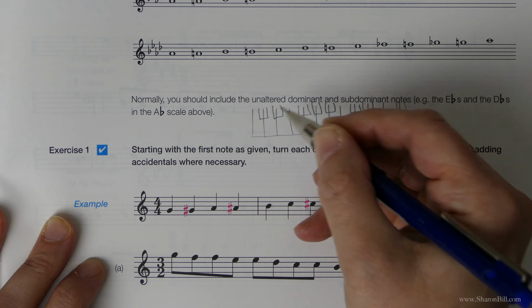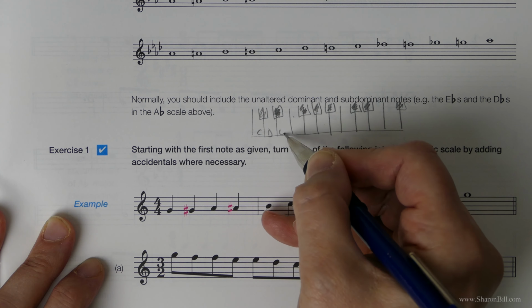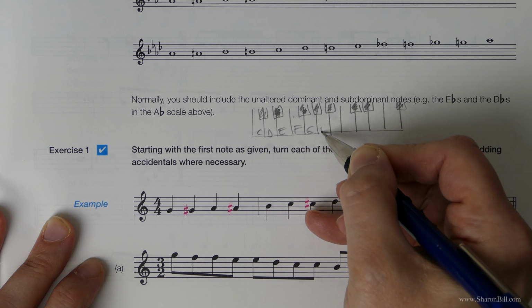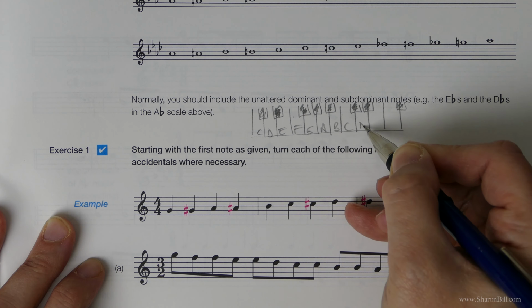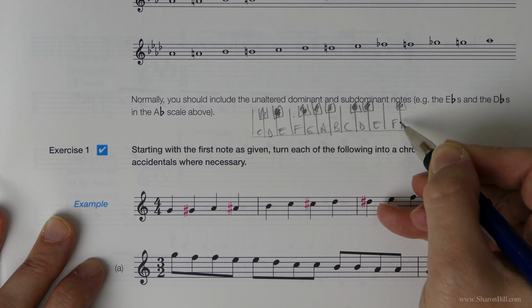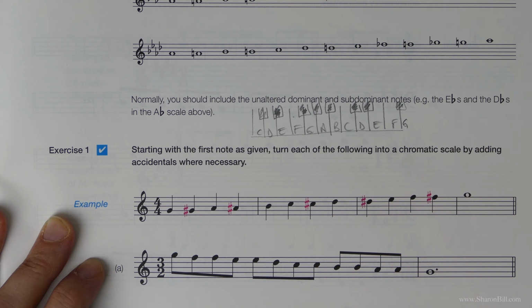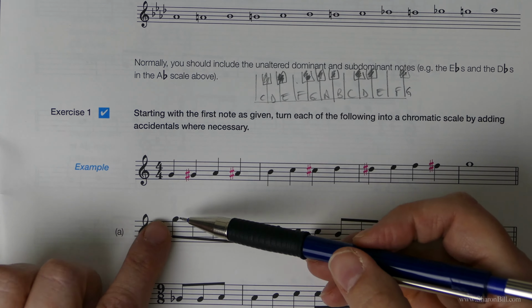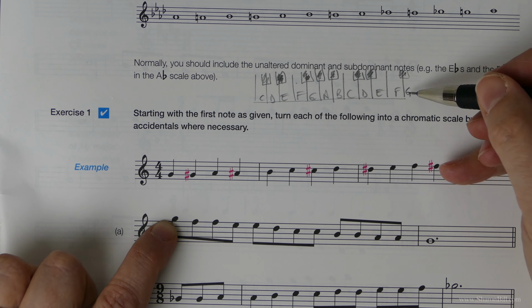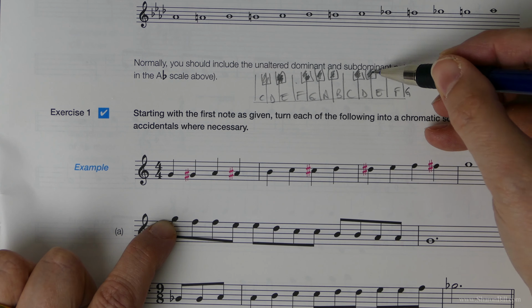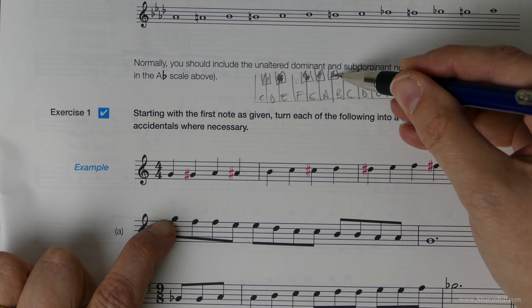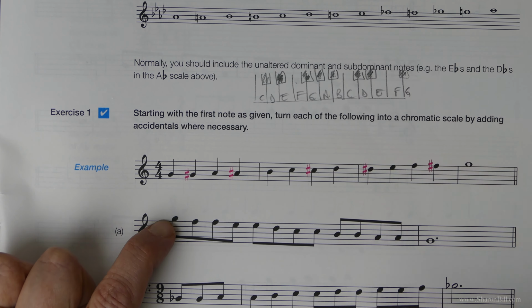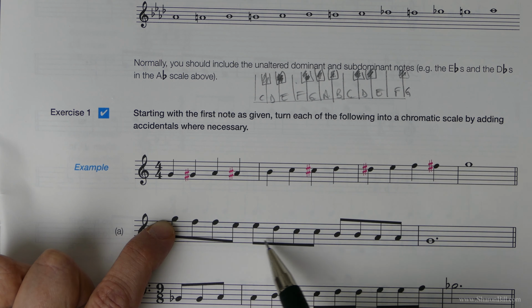And by all means, make it easy by just sketching out the letter names, anything that helps you to not get confused. There's enough going on without making life more tricky. And so we've just got to make sure that starting from this G, we're going to represent every single semitone by altering each one of these. So obviously as we're descending, we're going to go from here to here.